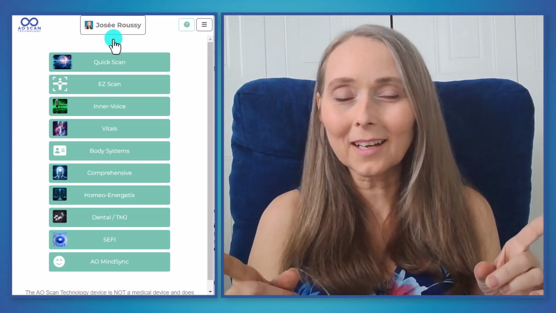So the types of things that you can do with those frequencies, you could broadcast them to a target, and the target is actually critical in SEFI because that's who's going to receive the frequencies. And distance is not a problem. Your target could be all the way across the earth. But as long as you have a profile or the target is entered in your AO scan, you could broadcast SEFI to this target. That is a pretty powerful thing, and it's sent instantly through a scalar wave.